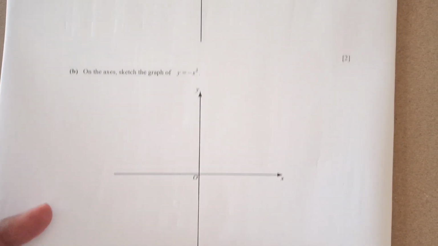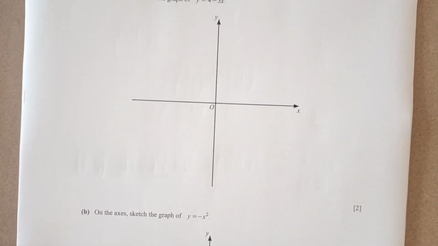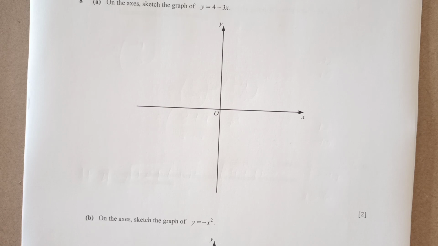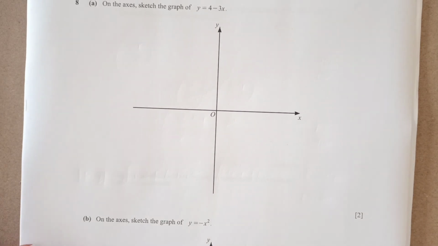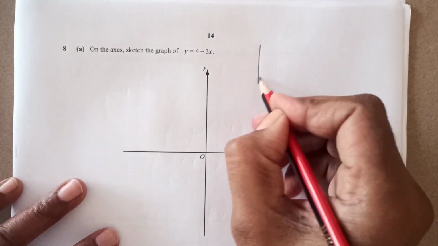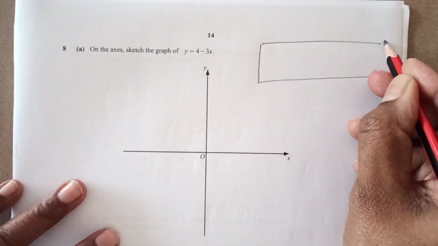Now question number 8. On the axis, sketch the graph of y equals 4 minus 3x. For that we simply take two values, x and y, because we don't need many.